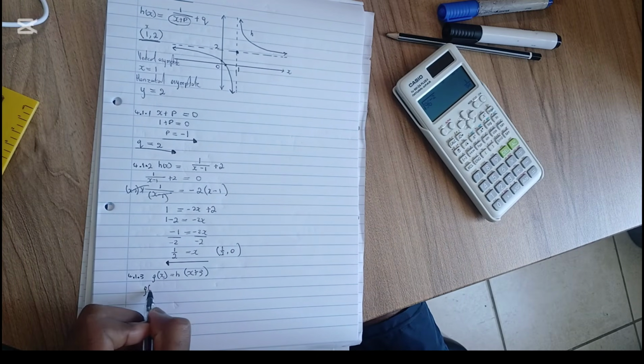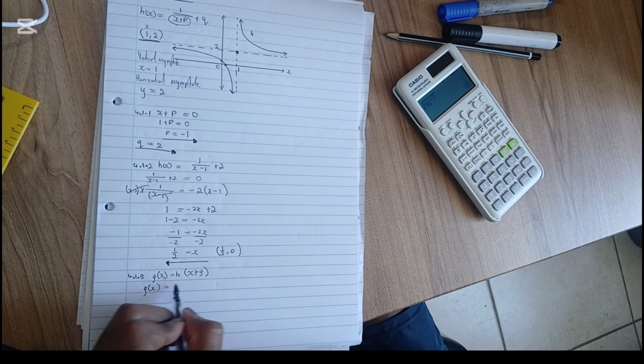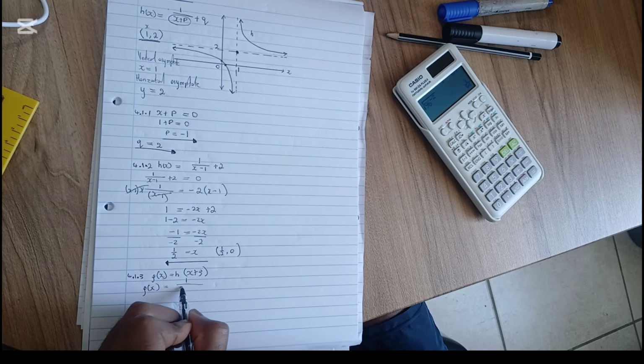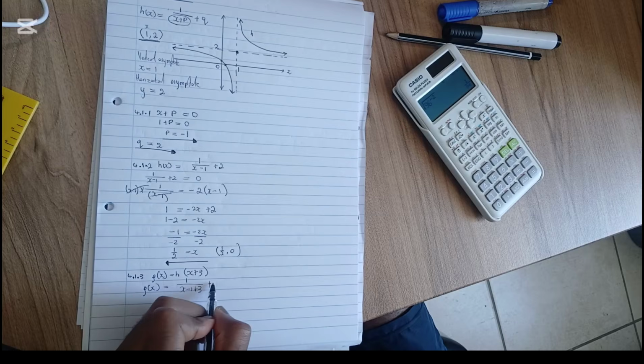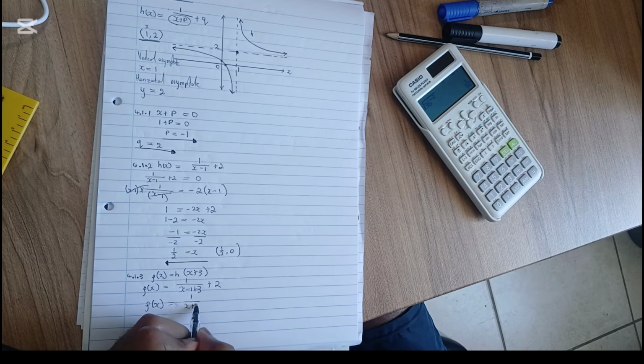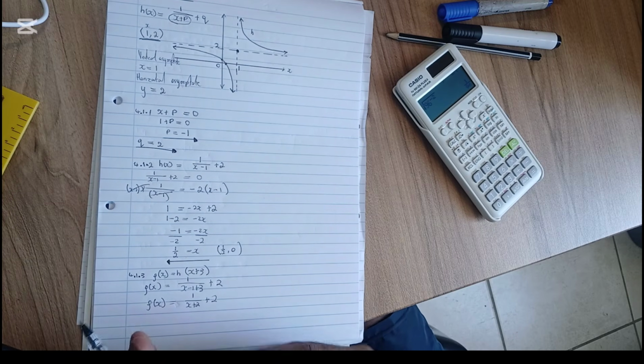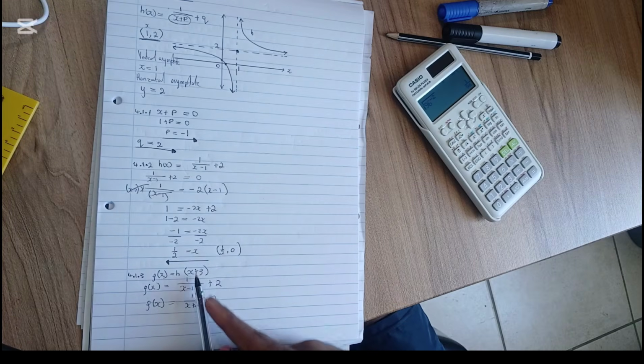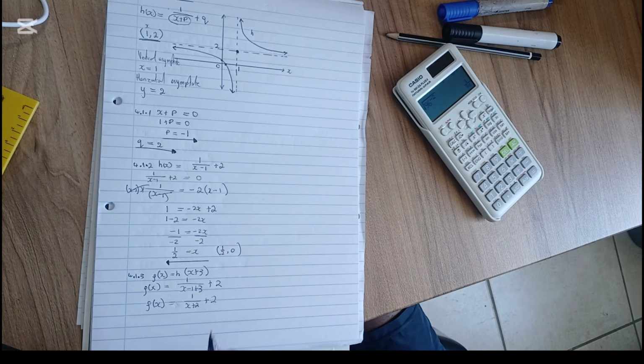So g of x is going to be equal to 1 over x minus 1 plus 3, plus 2. Therefore, g of x is equal to 1 over x plus 2, plus 2. That is what the question means. It means that next to x, you just add 3. If it said x minus 3, then we are going to subtract 3.